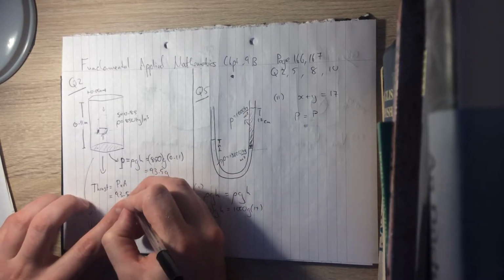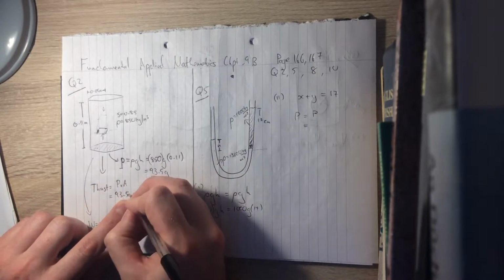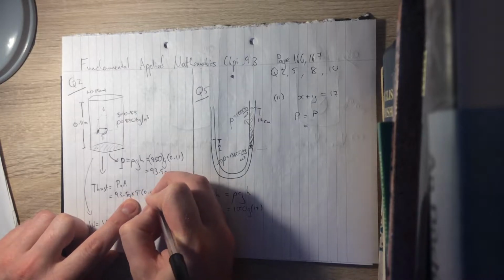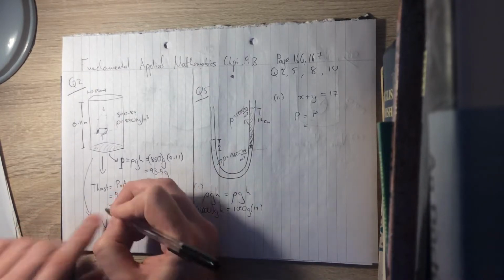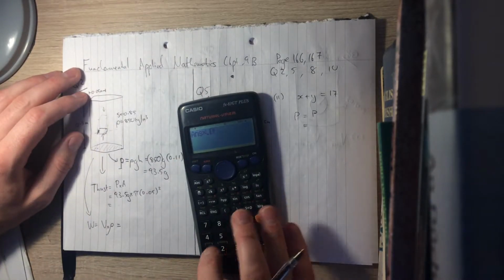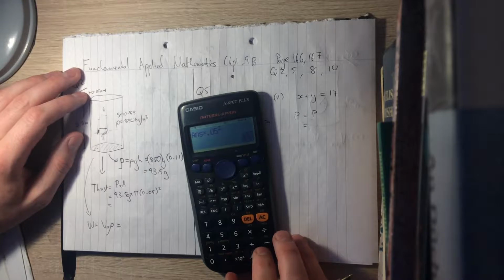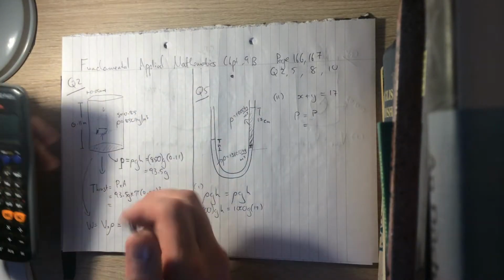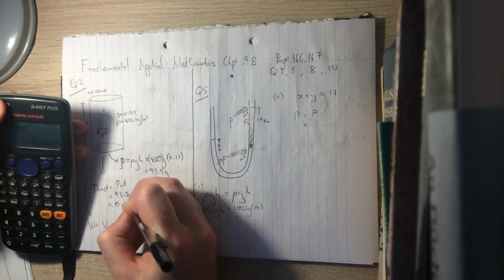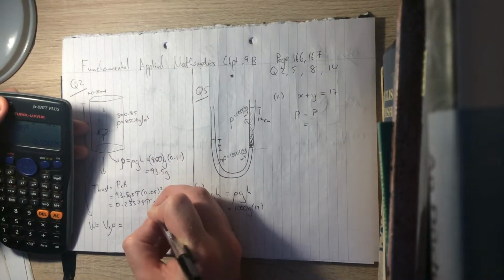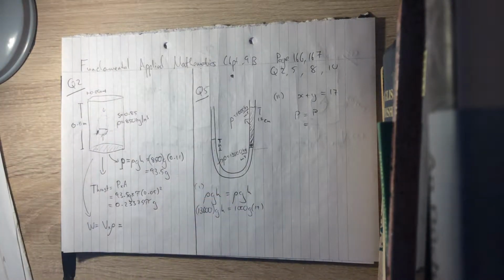In this case, anyway, the thrust at the bottom of the liquid, pressure times area, is 93.5 times g times the area, which is pi r squared, so pi times 0.05 squared. That's going to be 93.5 multiplied by 0.05 squared, so 0.23375 pi g. Okay, we're finding answers in terms of pi and g.